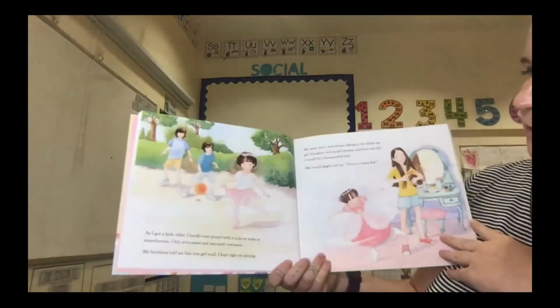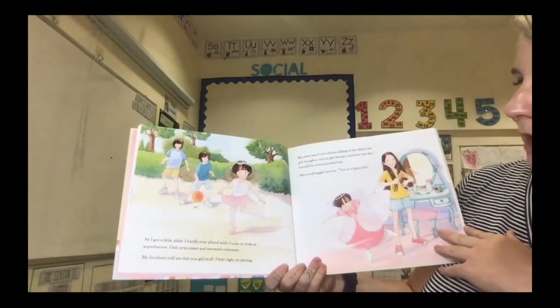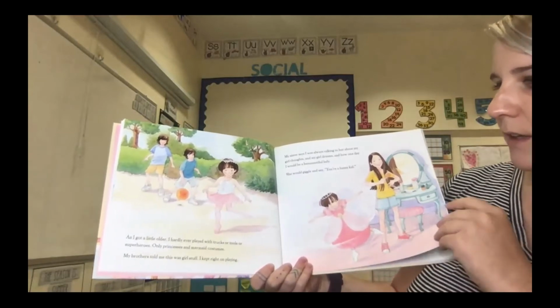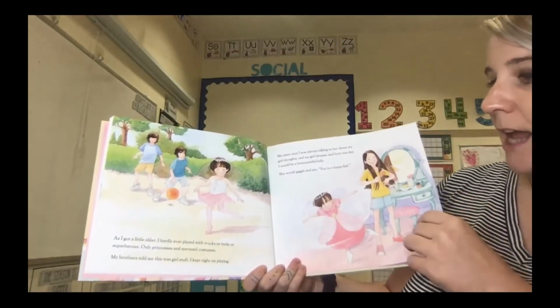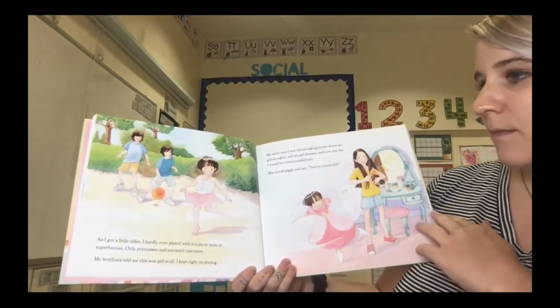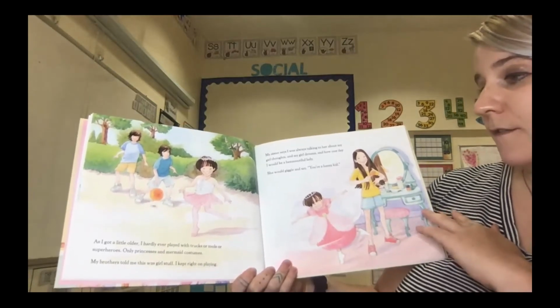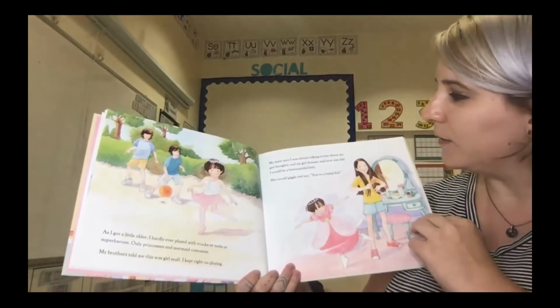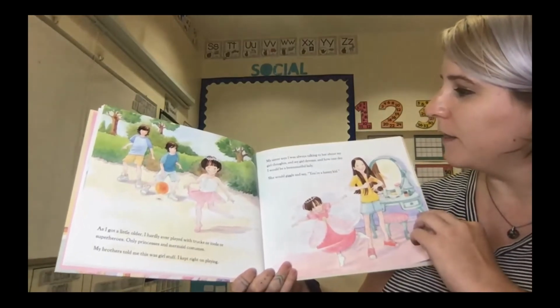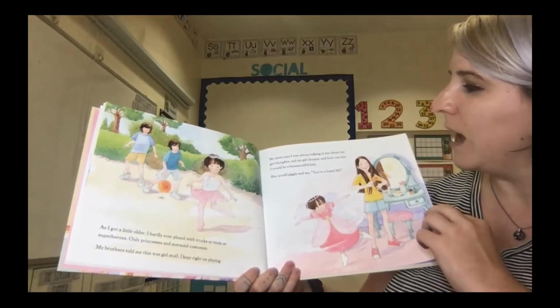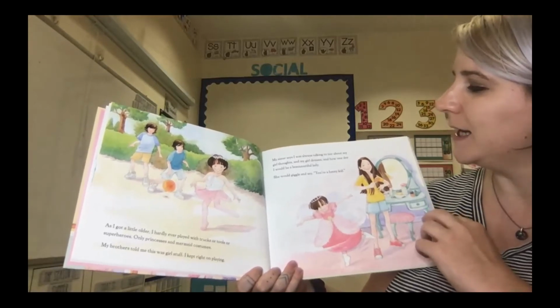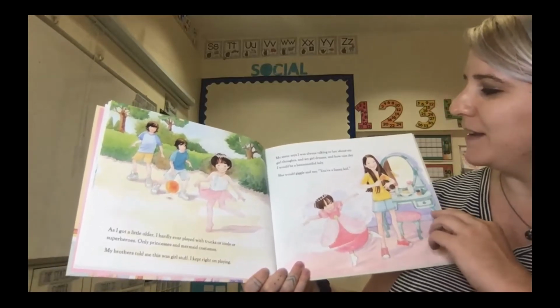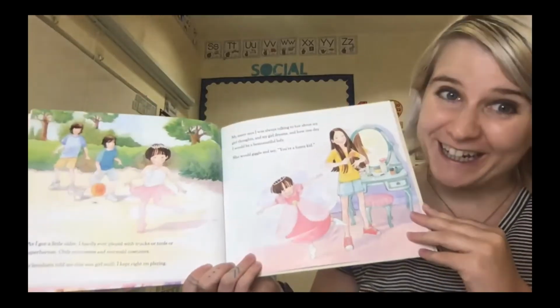As I got a little older, I hardly ever played with trucks or tools or superheroes, only princesses and mermaid costumes. My brother told me this was girl stuff. I kept right on playing. My sister says I was always talking to her about my girl thoughts and my girl dreams, and how one day I would be a beautiful lady. She would giggle and say, "You're a funny kid."